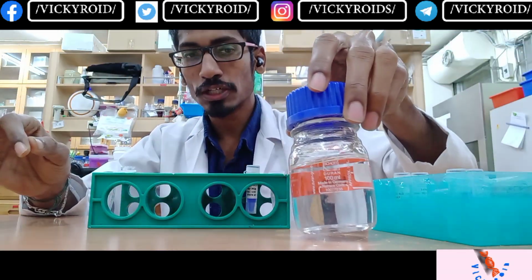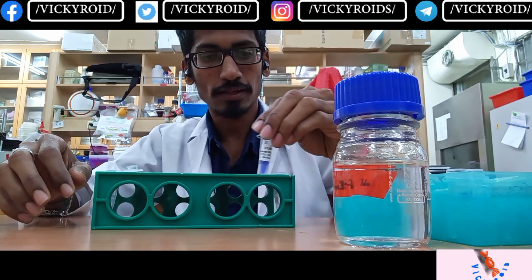The working stock of the primer is here, the master mix is here, and the autoclaved deionized water is here, and the DNA template is here. I'm going to use the 17 bacterial DNAs for this study.